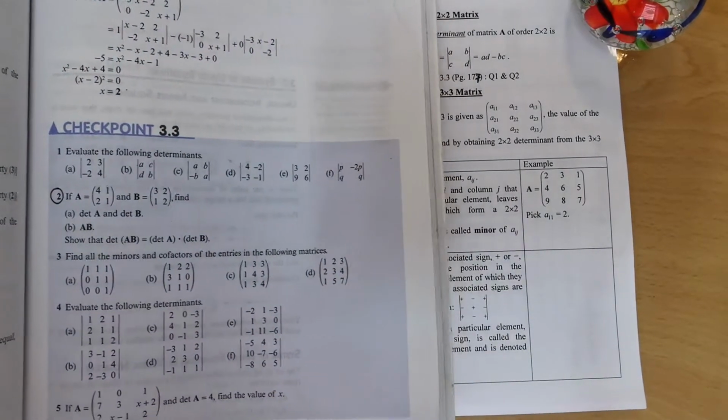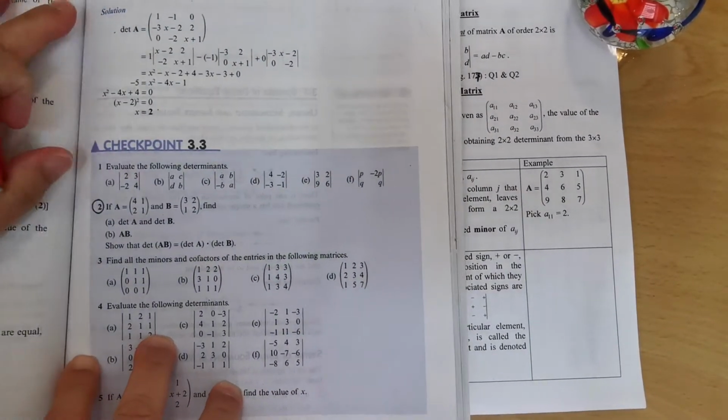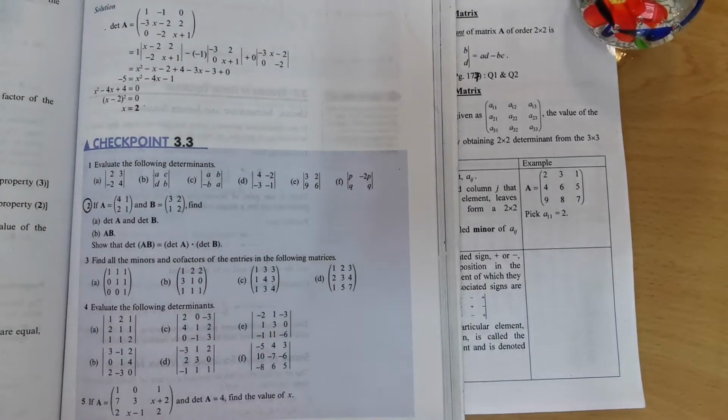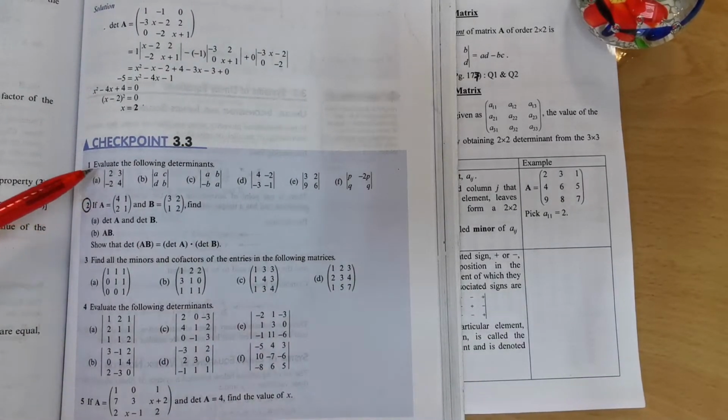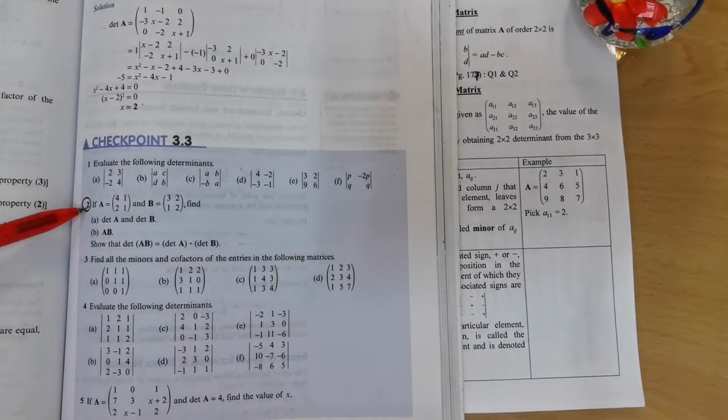We just discuss orally, very fast. One you can do it yourself. It's just ad minus bc. So I will discuss number 2.